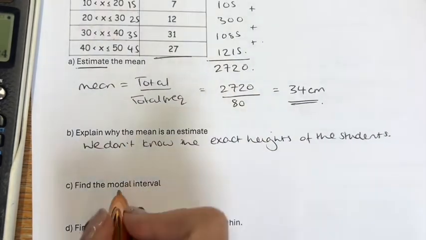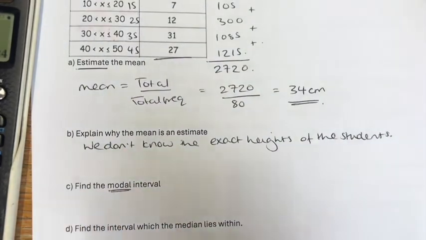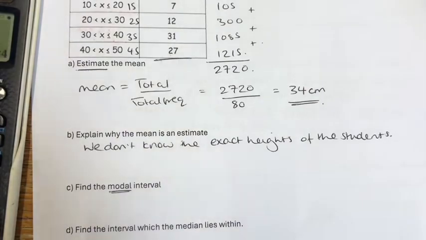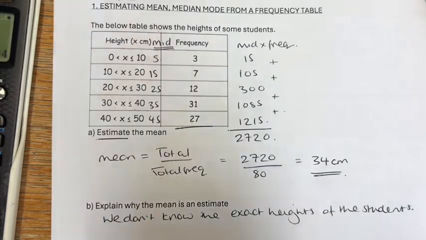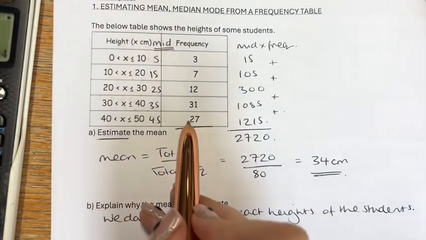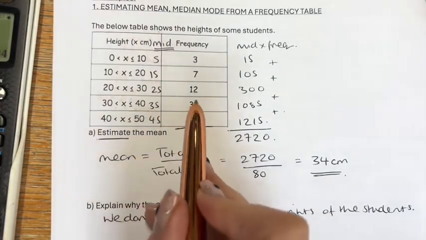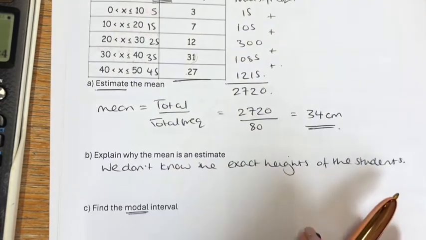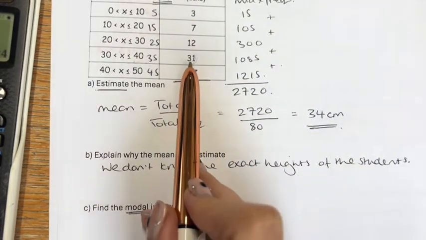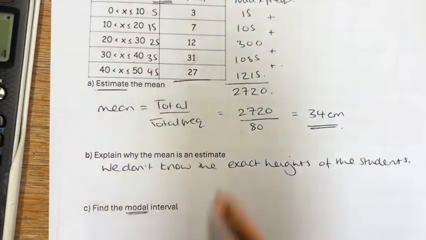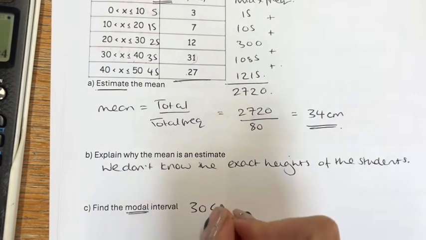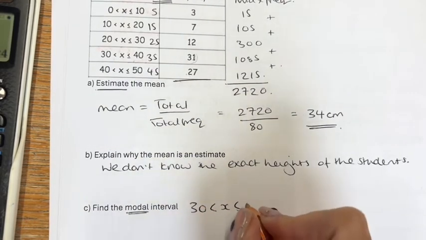The modal interval is just the mode, which is the most common, the interval where most people's heights fell within, which is going to be this one here, because it's got the highest frequency. So the modal interval is not 31, it's this, 30 to 40.